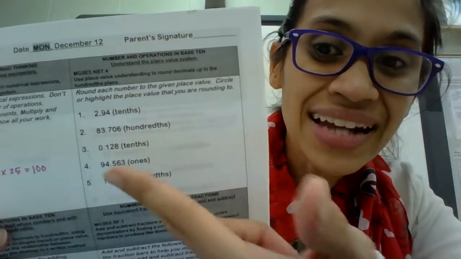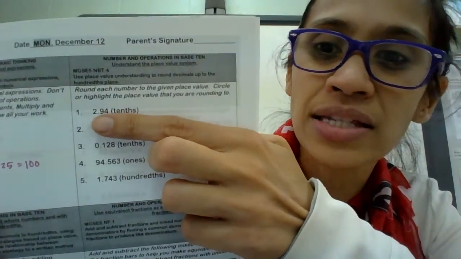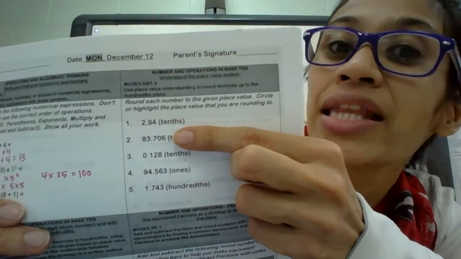So this is almost like what we did last week. The only difference is what? What do you see that's different? I did not underline what you need to round to, but I gave you the place. So this is going to see, do you know your place value? All right, let's begin. The first one says 2 and 94 hundredths, and we need to round to the tenths place.